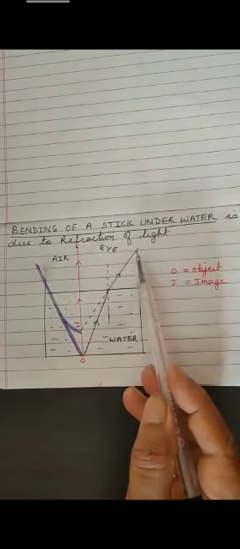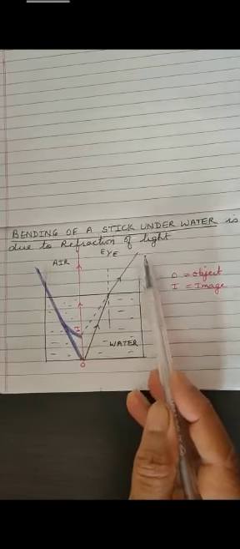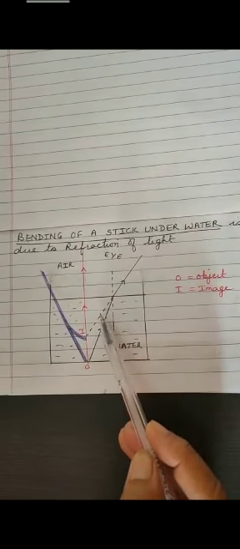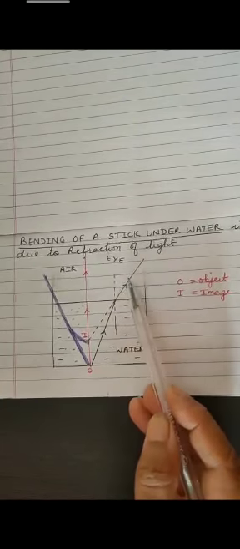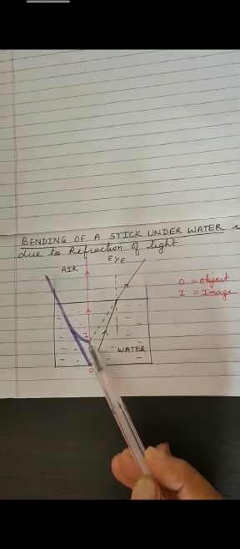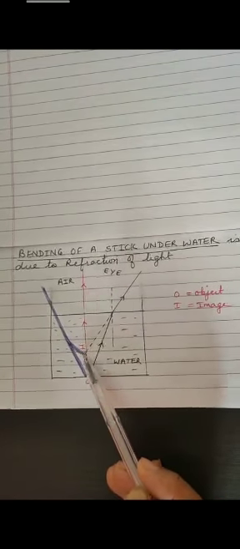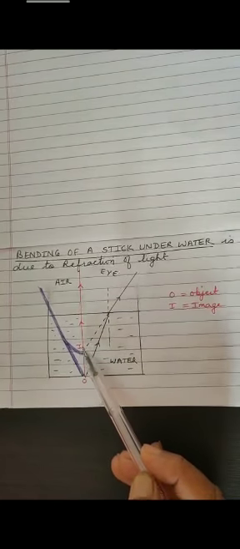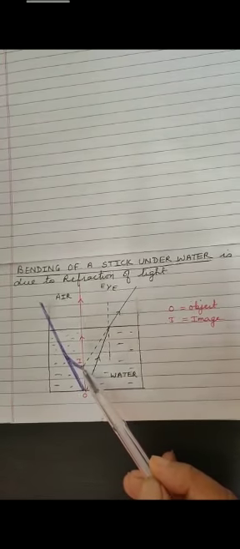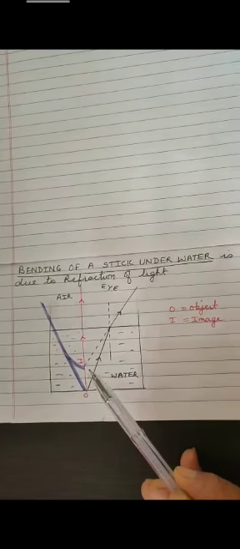And when this ray is received by the eye of the person, it appears to be coming from the point I. That means if I extend this ray backward, a virtual image of the stick will be formed at position I, and it will appear to the person as if the ray is coming from point I, even though the ray is coming from point O. The bending of stick.